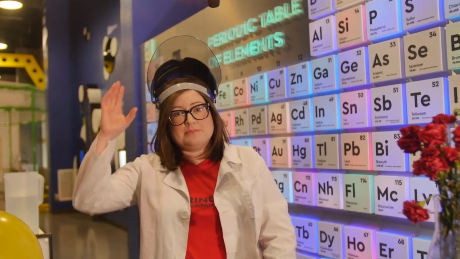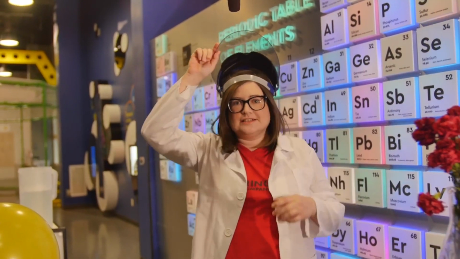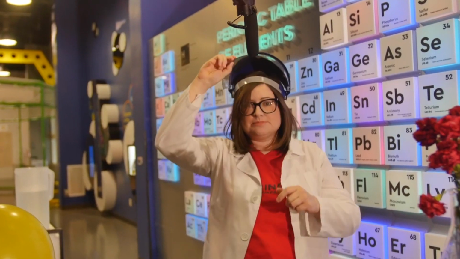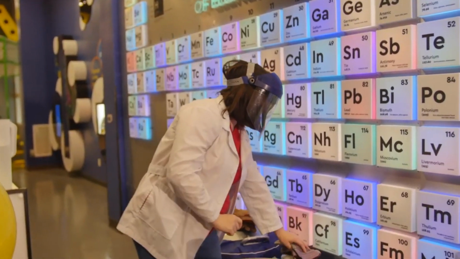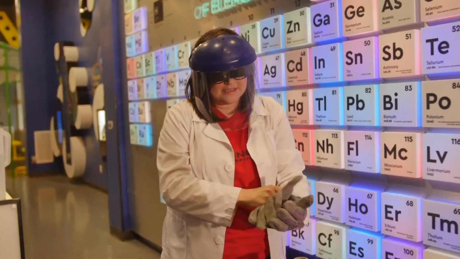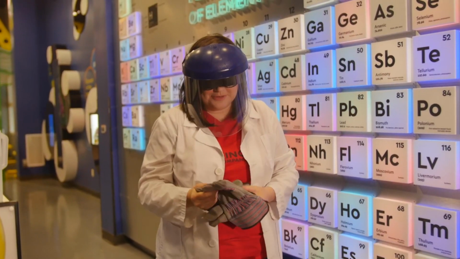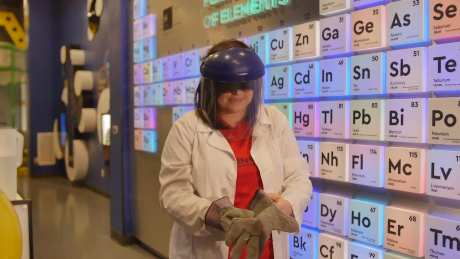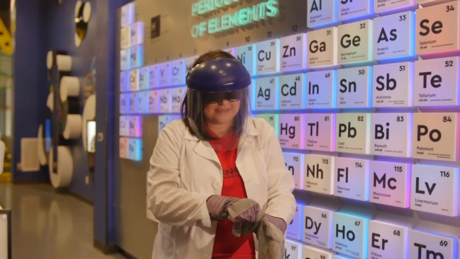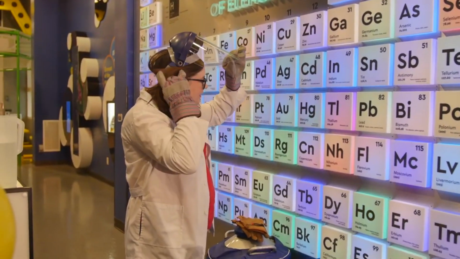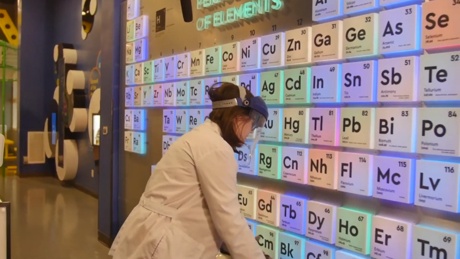But first I'm going to put my face shield down. I have my regular glasses on today, so I can't wear safety glasses. This face shield will protect me in case of any splashes. I'm going to put on these really heavy-duty welding gloves, because we're going to talk about just how cold the nitrogen is in just a second. This will help to protect my skin in case it comes into contact with the nitrogen. Okay, there we go.